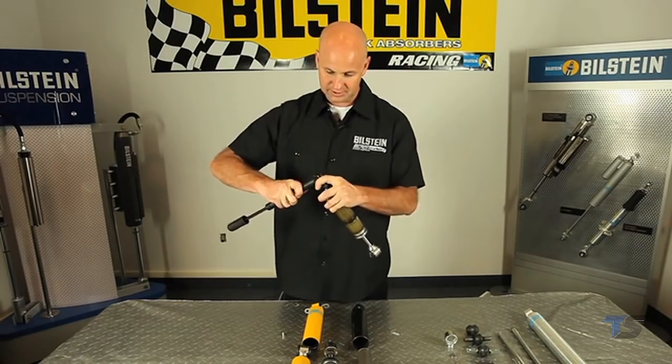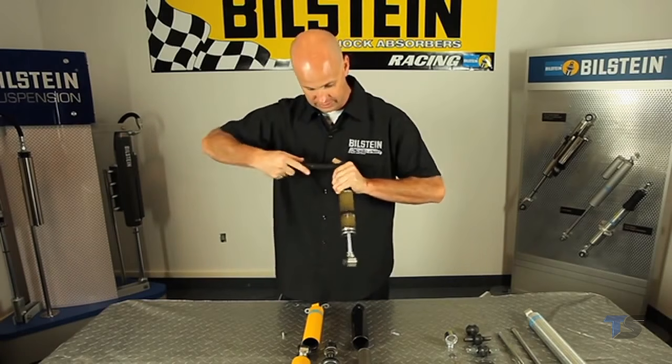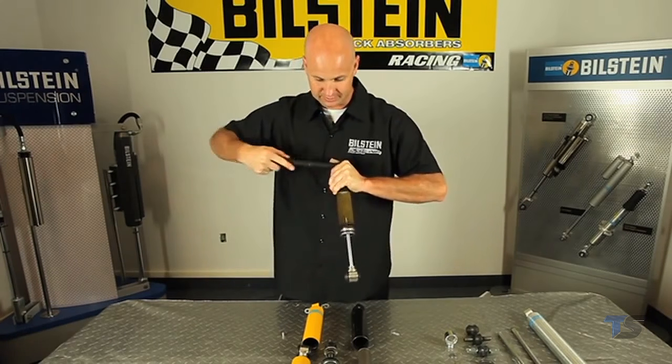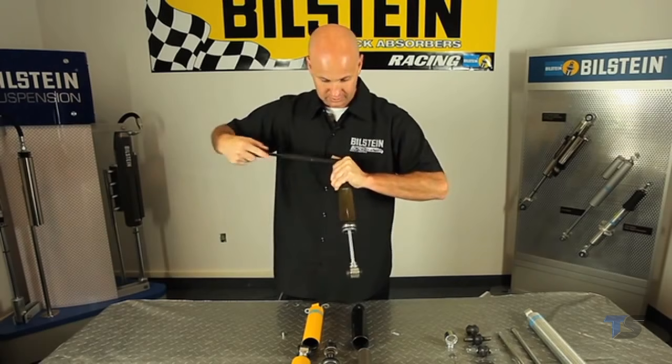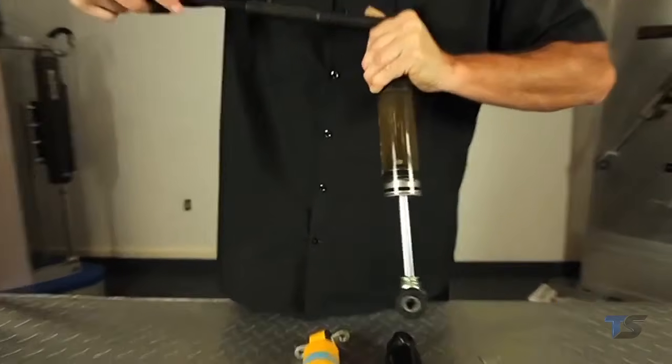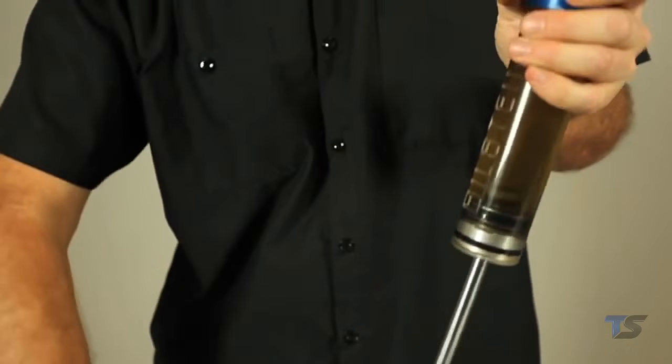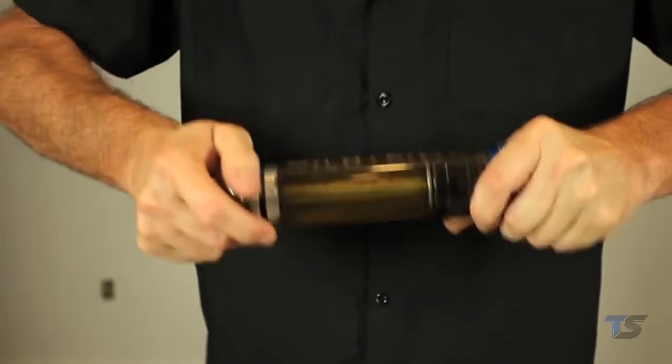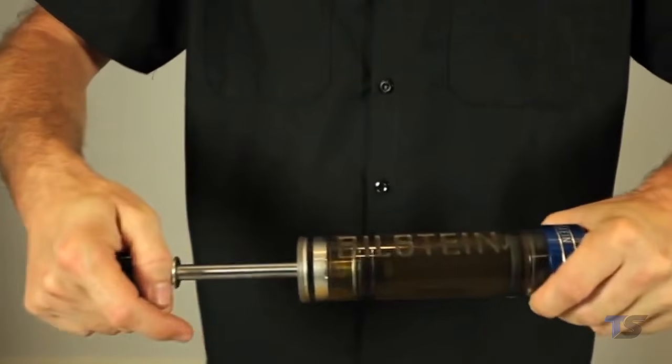Now, if I pump this up, you can see how quickly the cavitation goes away. In this demonstration, I'm using air; in the Bilstein shock absorbers, we use nitrogen gas. And you can see as I cycle it a few times, the air bubbles essentially go away.